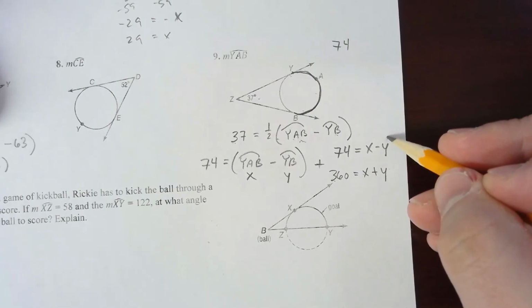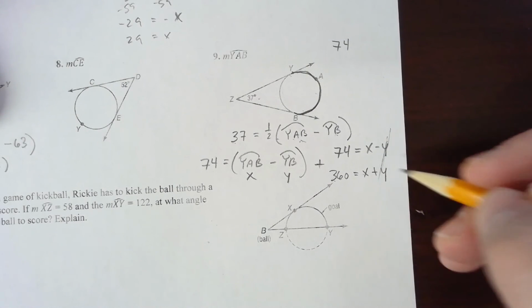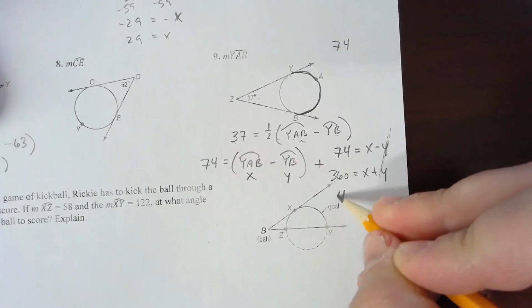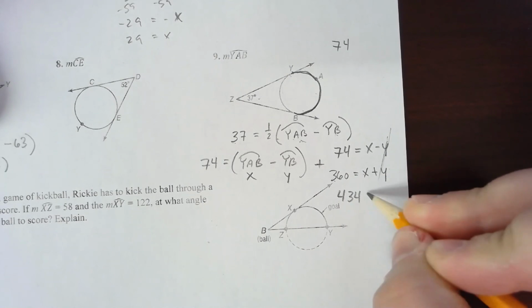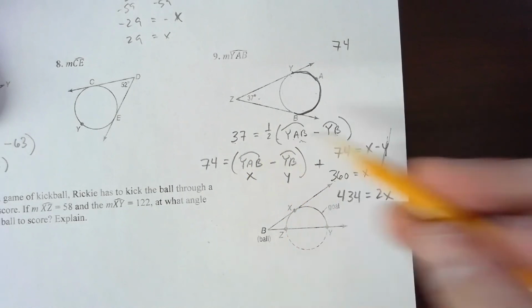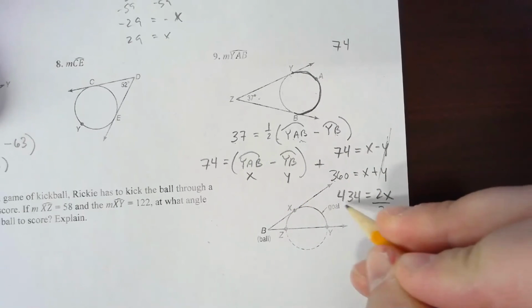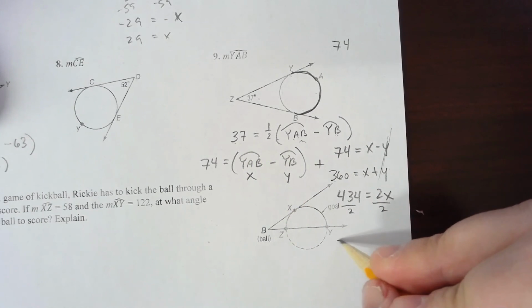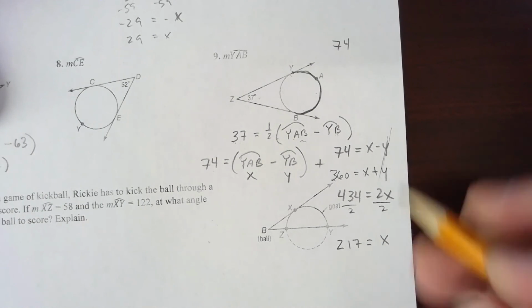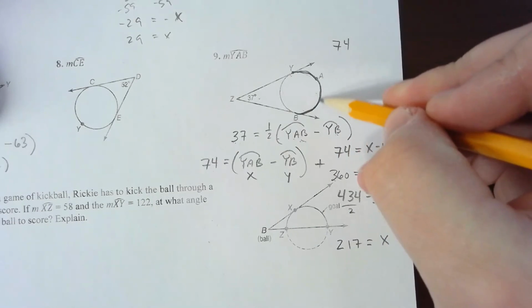But this one sets up really nicely because the y's go away, and I can add 74 and 360 together and get 434, and that's going to equal 2x, and x was my larger angle. Divide by 2, and I get 217 equals x, which was my bigger angle here.